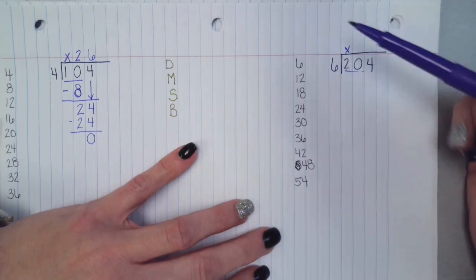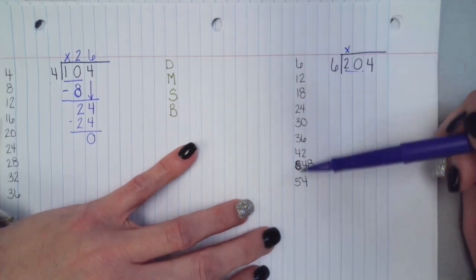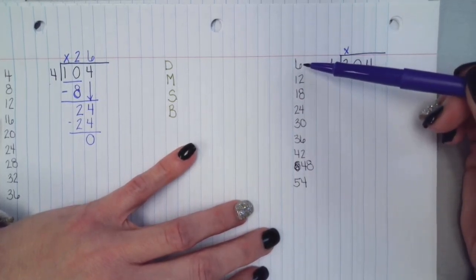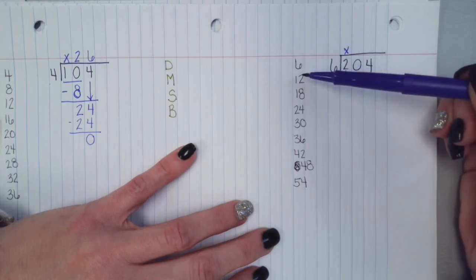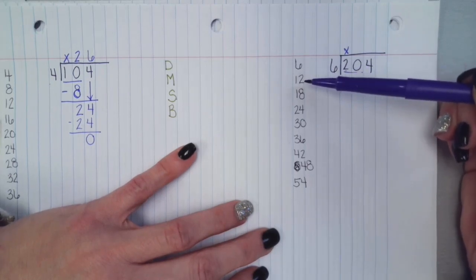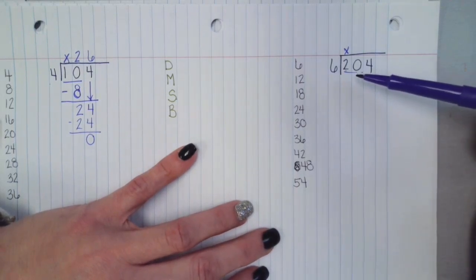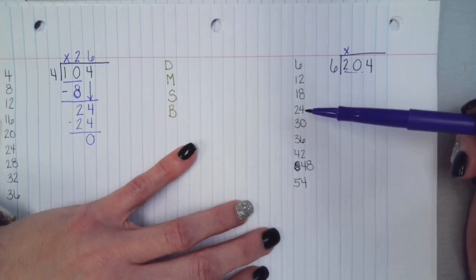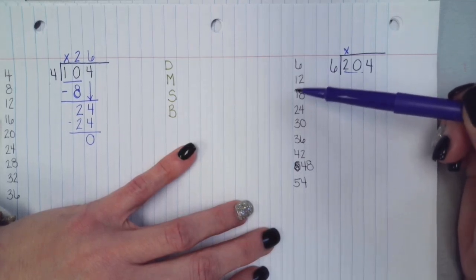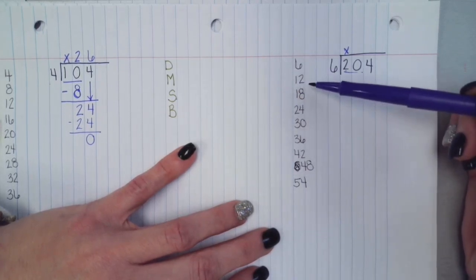How many times? So let's look over here at my list of multiples. 6 times 1, that's too small. I can get closer. Times 2, I can still get closer. Times 3 is 18. That's very close to 20. And 24, that's too big. So I'm going to have to stick here with the 18.